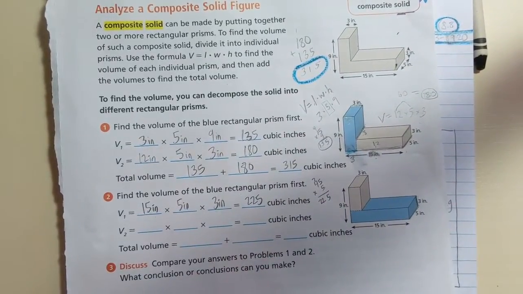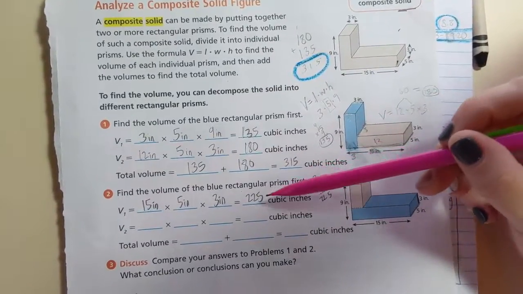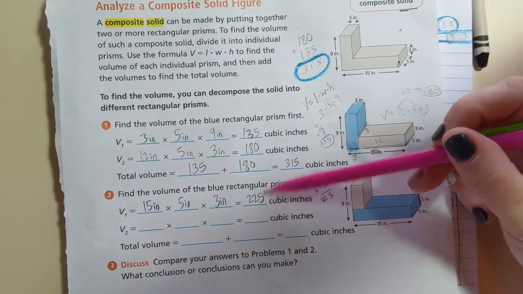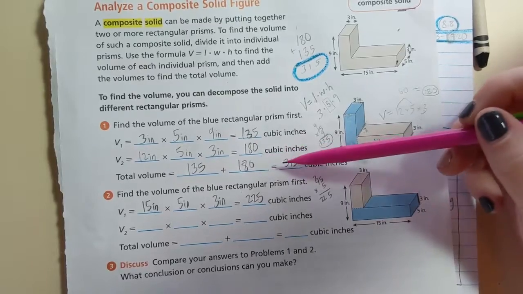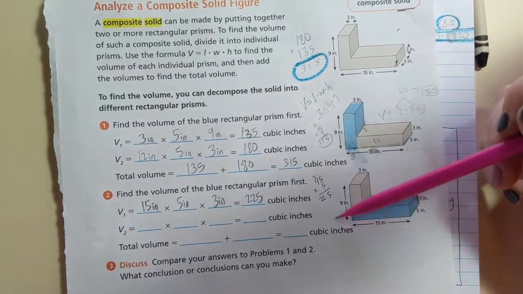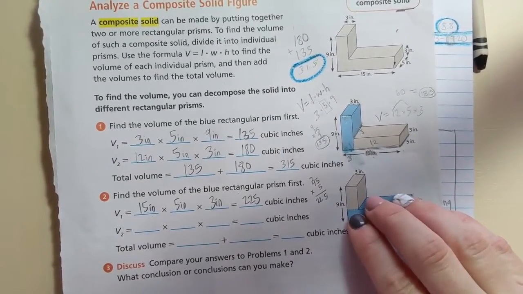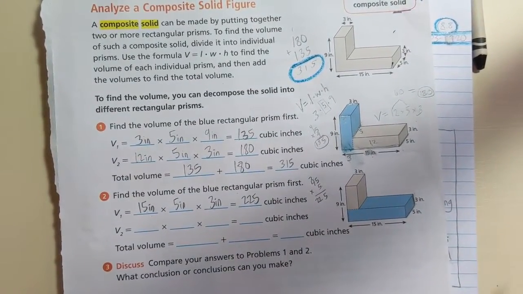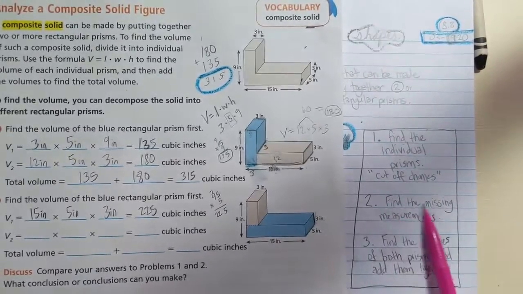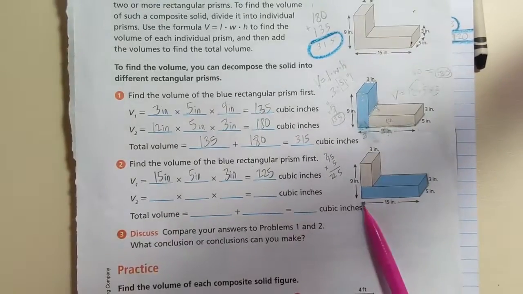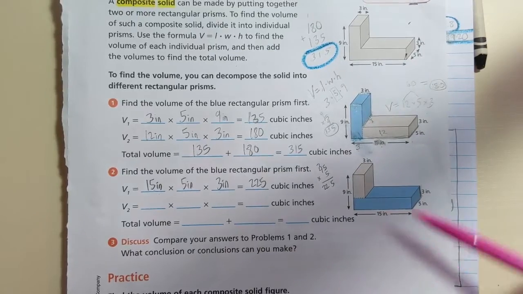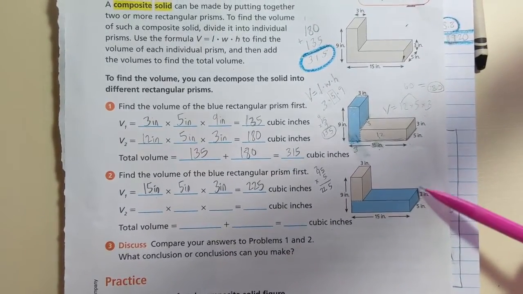So in my head, I started to freak out a little bit because that number 225 isn't anywhere here. But as long as we end up with the same cubic inches, it's just fine. So let's go ahead and move on to our gray rectangular prism. So for blue, I didn't have to find any missing measurements because they were all there. It was still 15 inches long, it was still 5 inches wide, and it was still 3 inches tall.